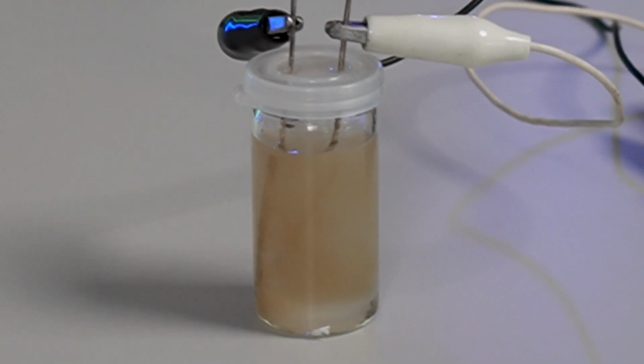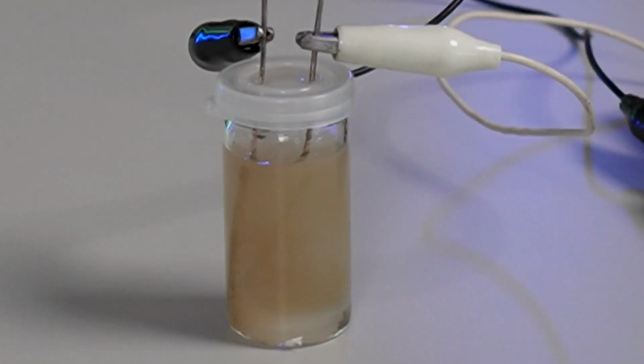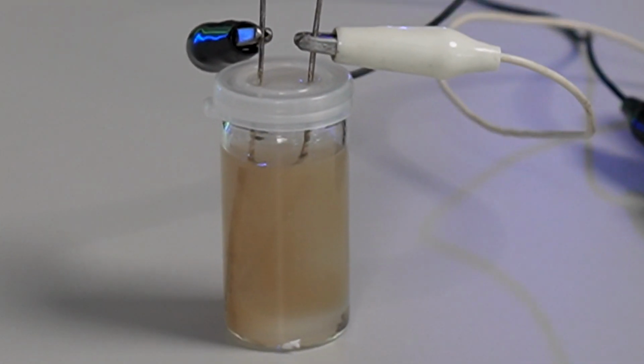Now that I'm looking at it, it's gotten quite brown and murky. There's still probably some gas being generated from one of the electrodes. From the other electrode, it looks like something's peeling off slowly, and it gets more and more murky as we speak.